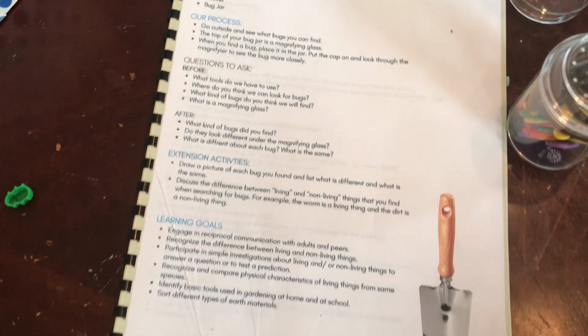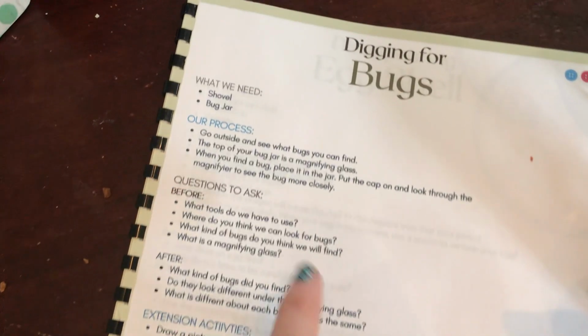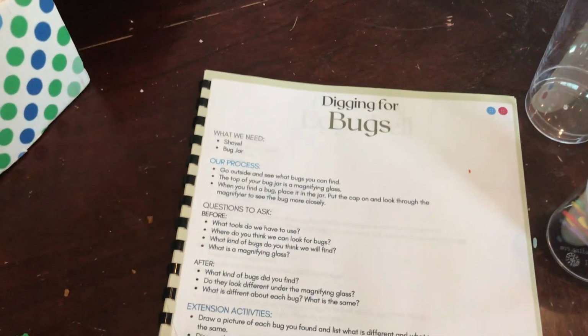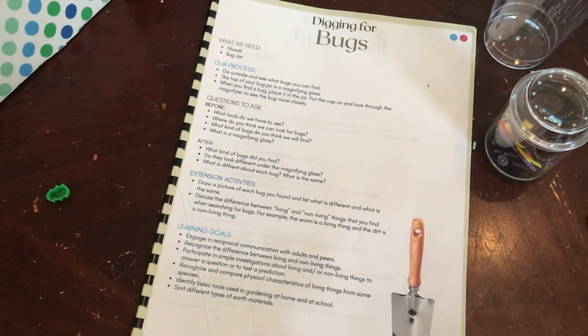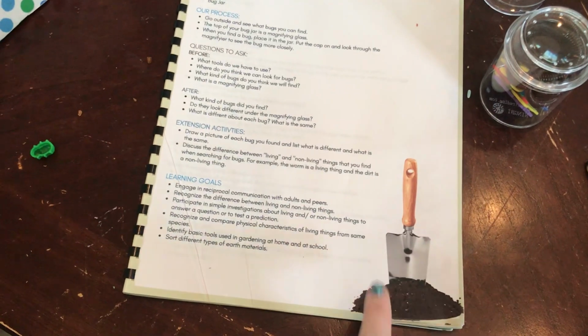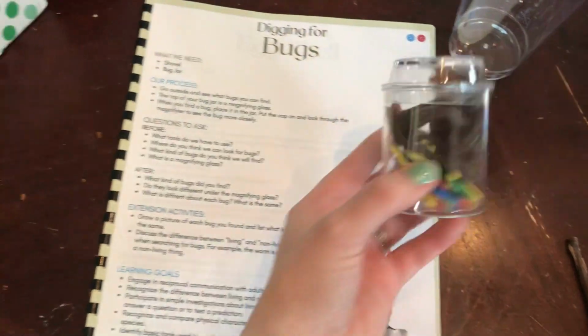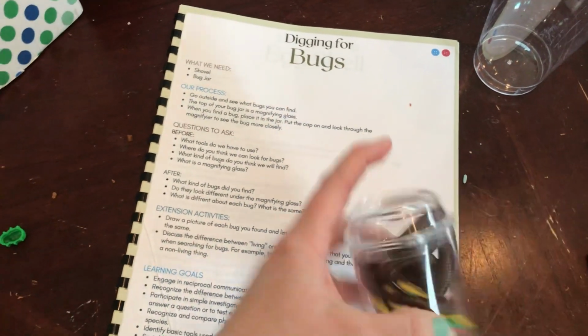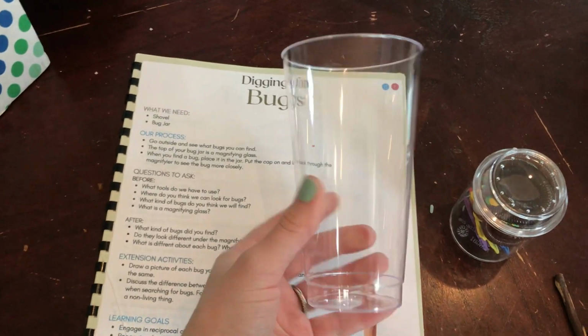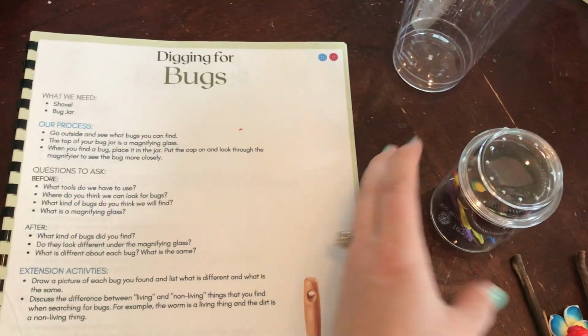So this is the Digging for Bugs page. It has the objects you need from the kit, which they tell you, and they give you the shovel and the bug jar, which is this one. The one thing I will say is I wish there was a picture of the actual activity on the page, not just this image. That way it was easier to know, okay, this is the bug jar, this is the magnifying glass. Because at first I was a little confused, but this is the bug jar.